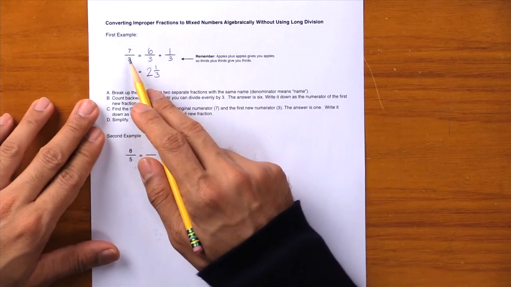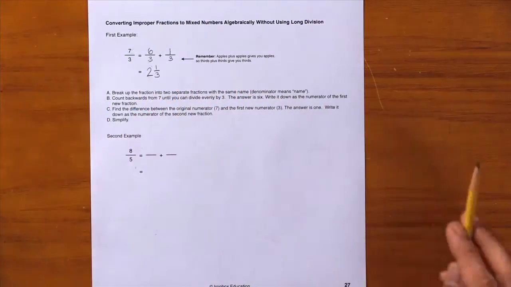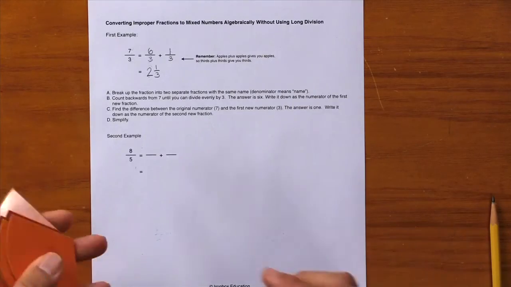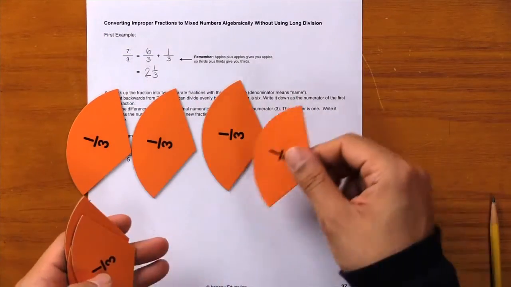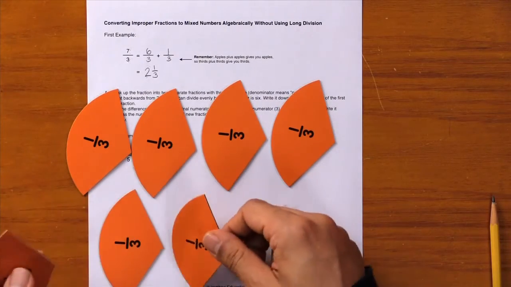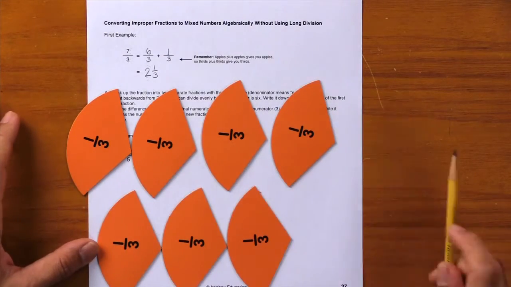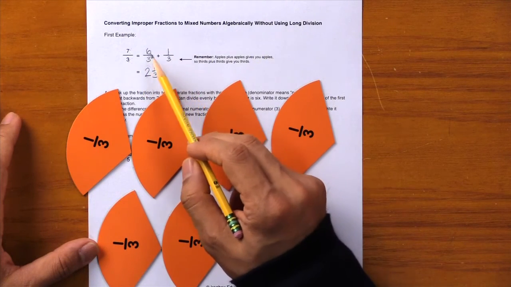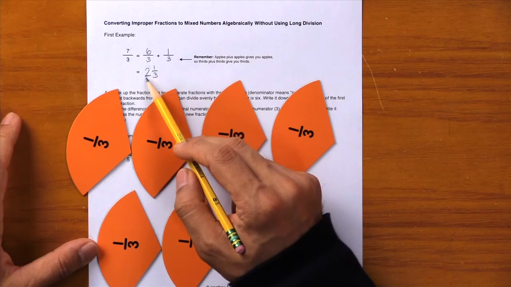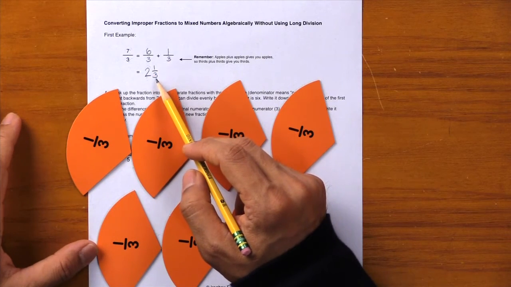As I've explained before, procedures like this will not stick unless you actually show students what it means. So let's use our fraction circles to help us out again. Here was our original fraction of 7/3. And students, count along with me. We have 1/3, 2/3, 3/3, 4/3, 5/3, 6/3, and 7/3, which again was our original fraction. And after we did all this work, we ended up with 2 1/3 as our final answer.